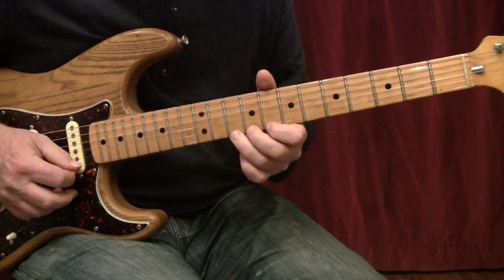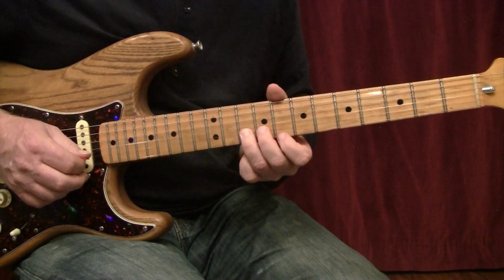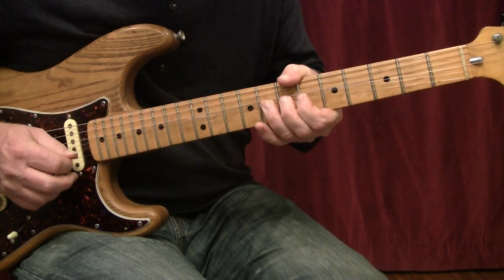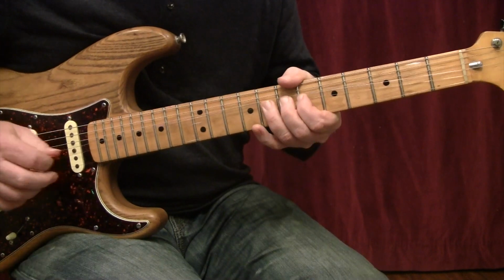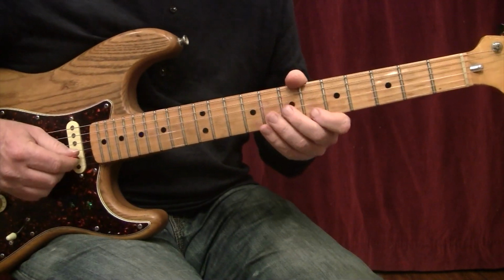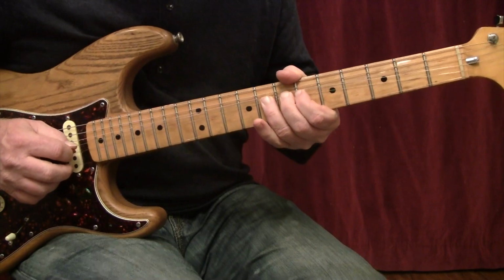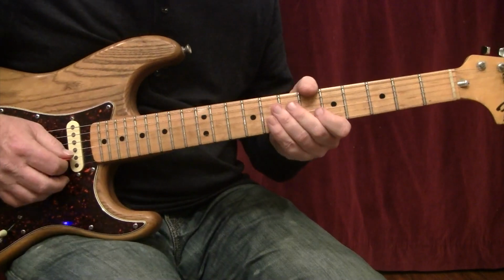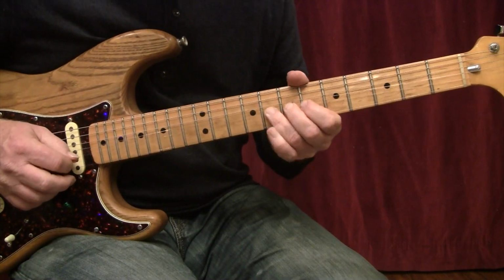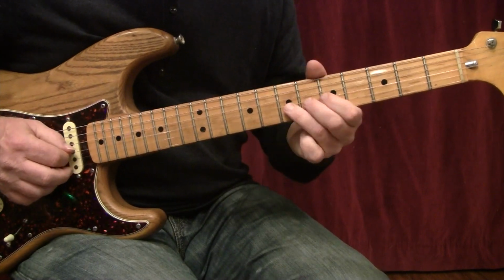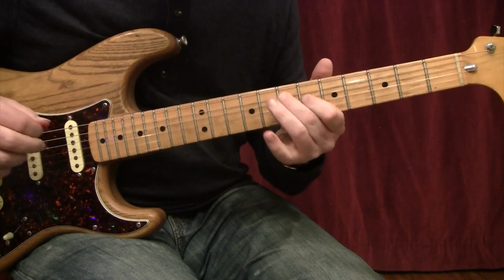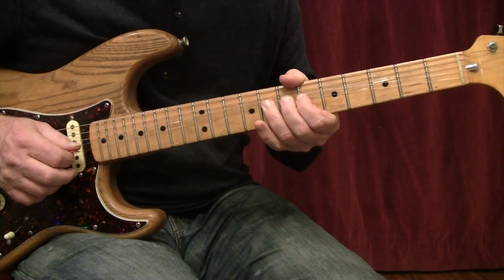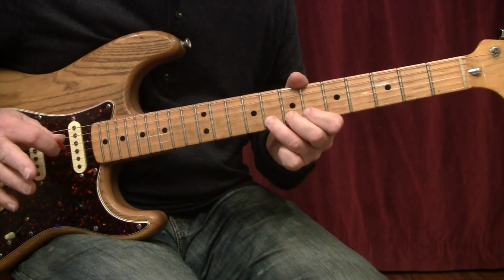I'm going to do that again. 1, 2, 3, 4, and 1, 2, 3. And then I'm bending into the A again, the last two measures of this section. Okay, so one more time. Okay, so I'm bending into the A on the first beat, releasing for 2 beats.